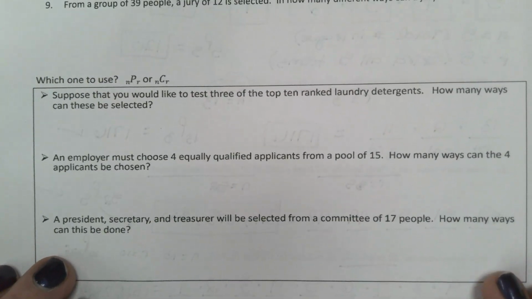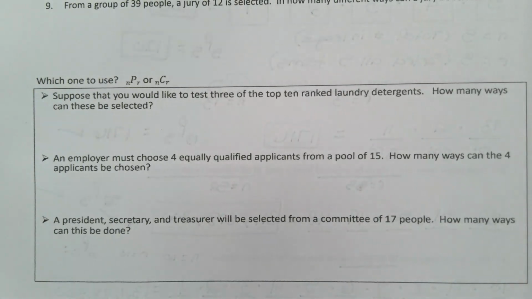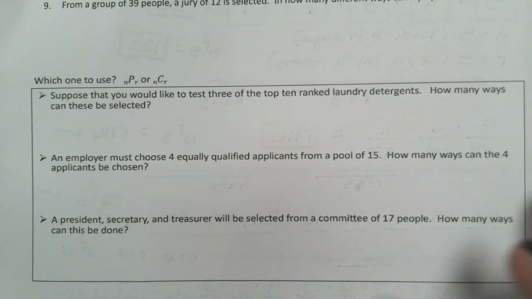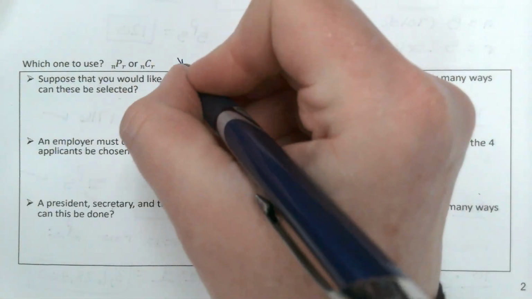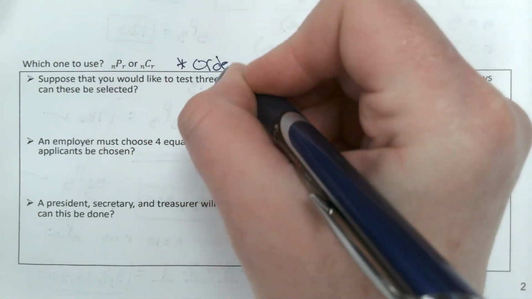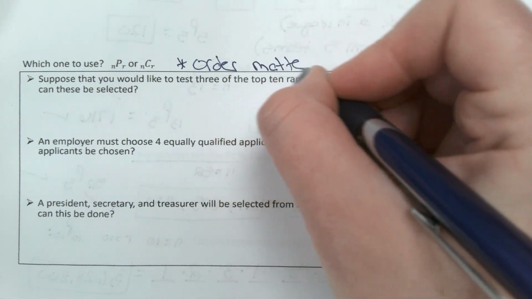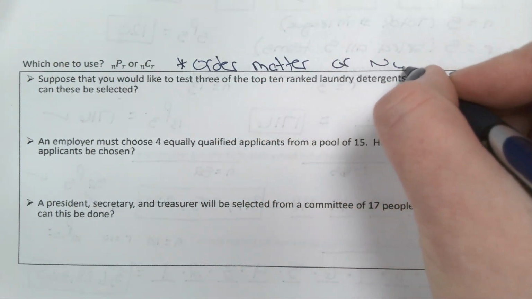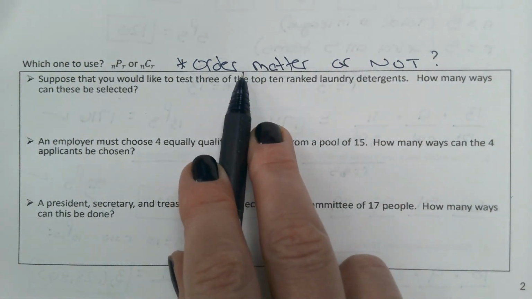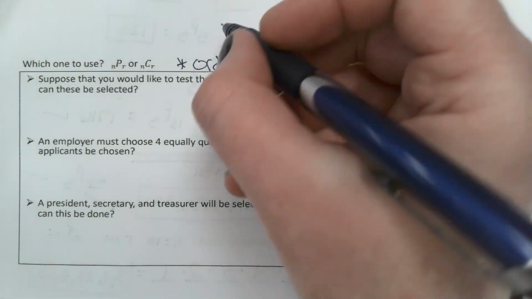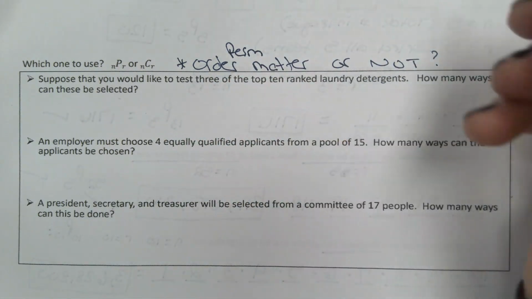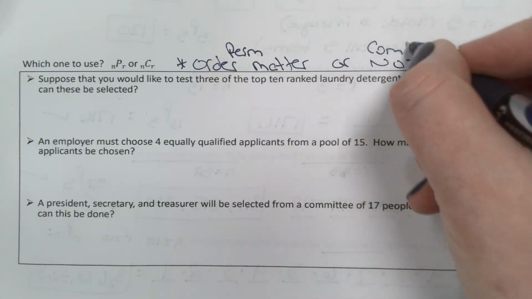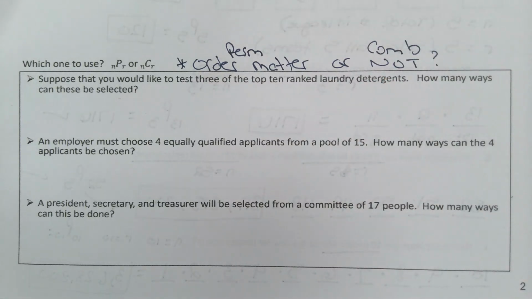We're going to jump to the bottom here, and at the bottom it says, would you use permutation or combination? So you have to read through these, and you have to figure out, does the order matter or not? So when you're looking at this, you are asking yourself, does order matter or not? Because if the order matters, that means you have to select a permutation. And if the order does not matter, you have to say, hey, this is a combination problem.